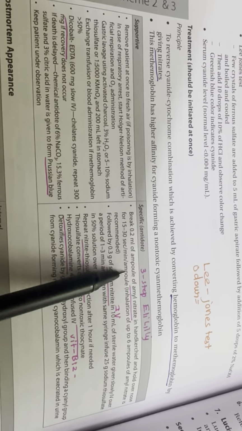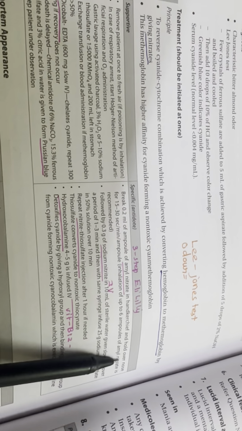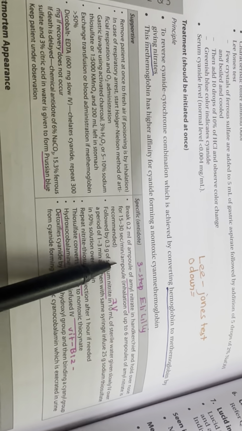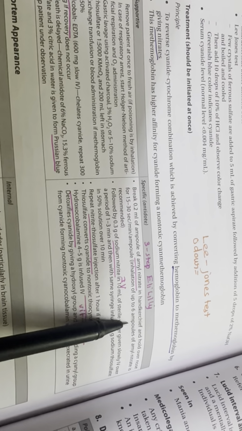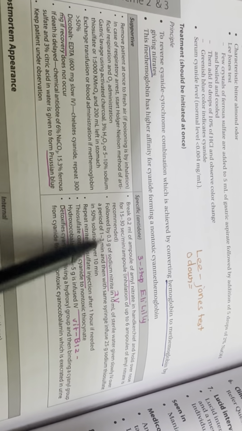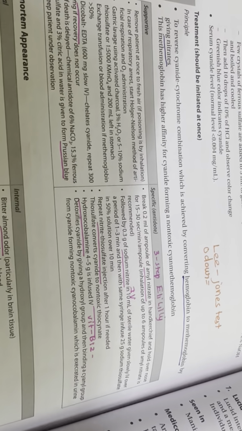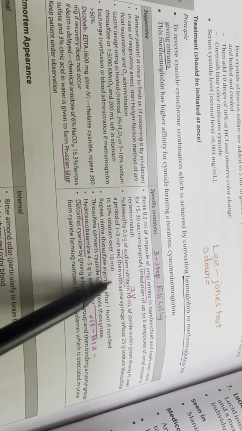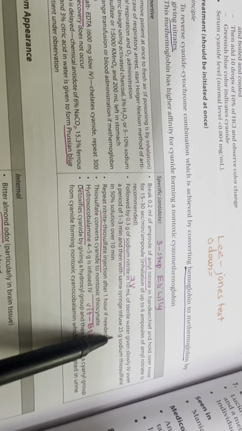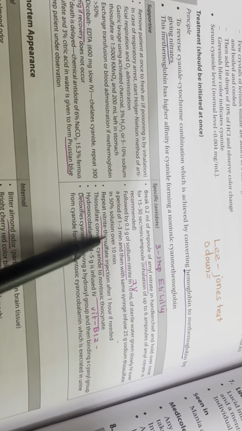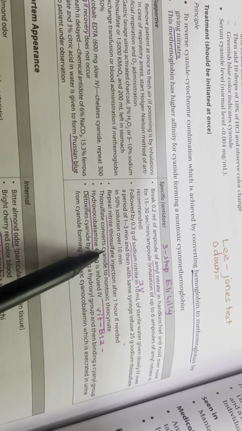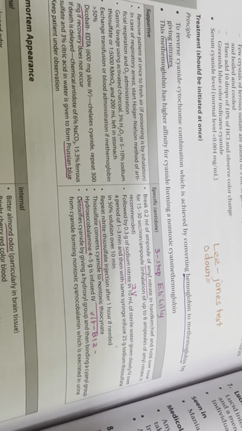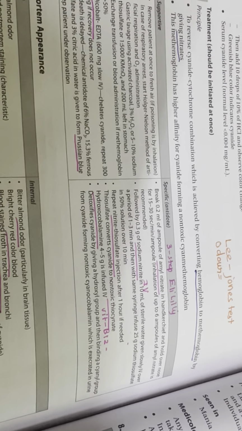Break 0.2 ml ampule of amyl nitrite in a handkerchief and hold over nose for 15 to 30 seconds per minute per ampule. Inhalation of up to 6 ampules of amyl nitrite is recommended, followed by 0.3 gram of sodium nitrite in 10 ml of sterile water, given slowly IV over a period of 1 to 3 minutes. Then with the same syringe infuse 25 gram of sodium thiosulfate in a 50% solution over 10 minutes. Repeat nitrite and sodium thiosulfate injection after 1 hour if needed. Thiosulfate converts cyanide to form non-toxic thiocyanate.